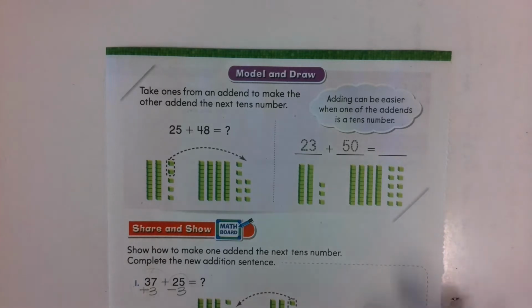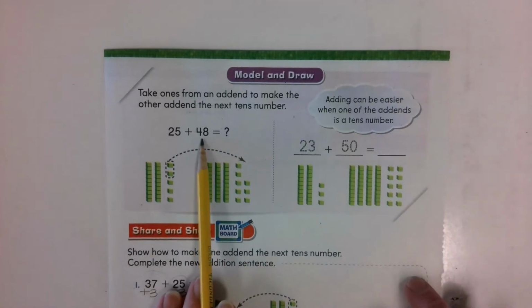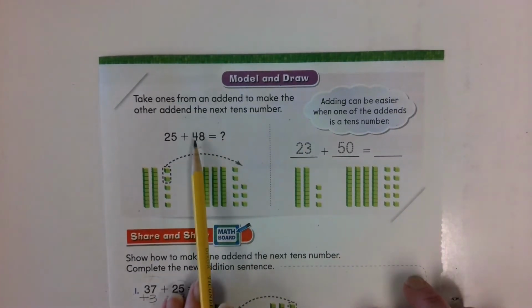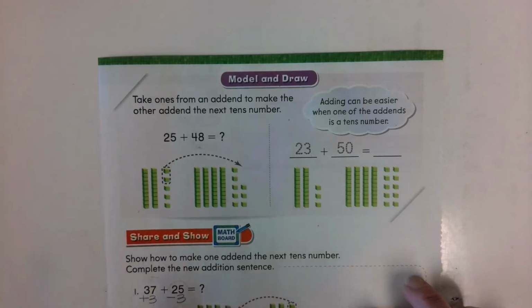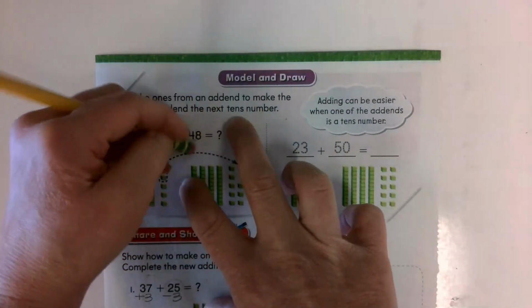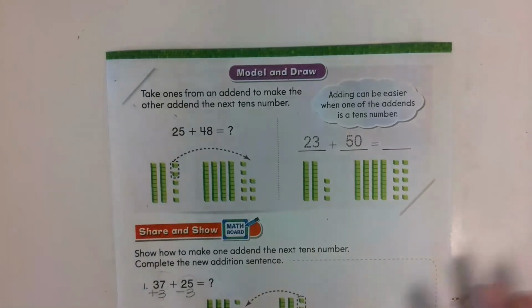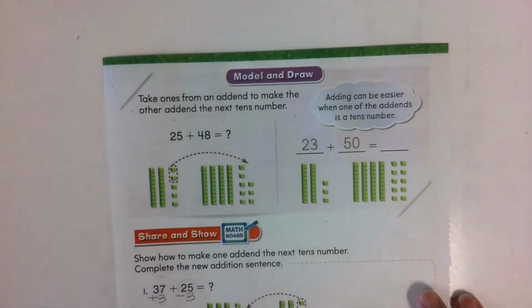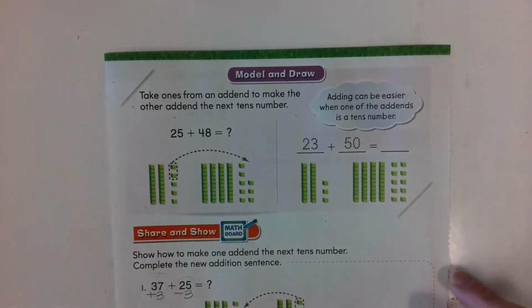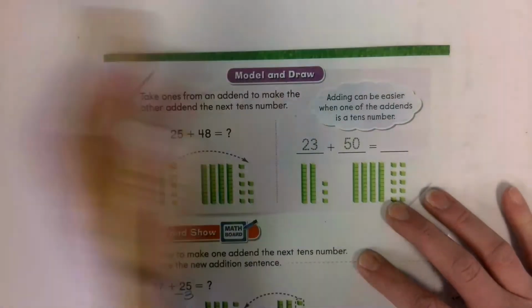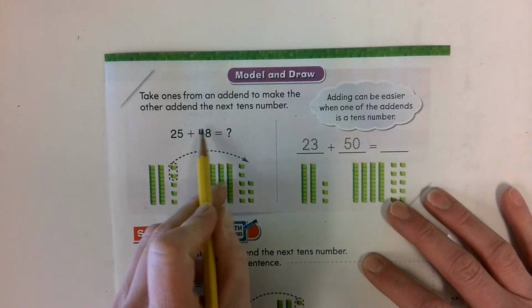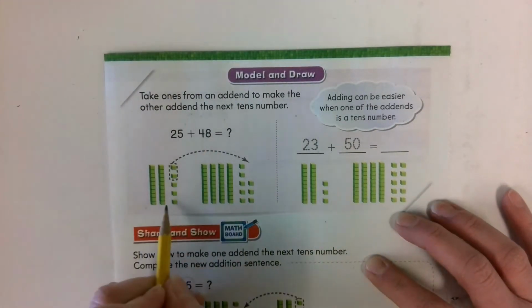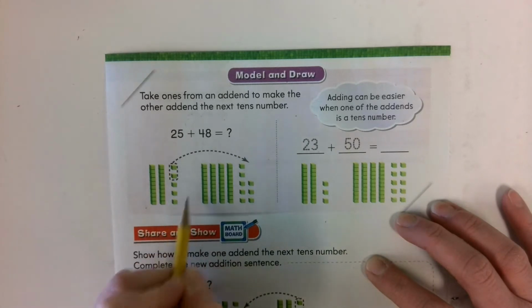And we would decide that 48 is, because it's only 2 away from 50. It's really close to 50. So what we're going to do is 48 needs 2 to become 50. So we're going to take 2 from the 25 that is right here.